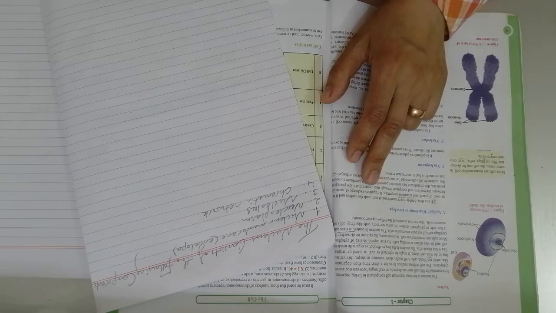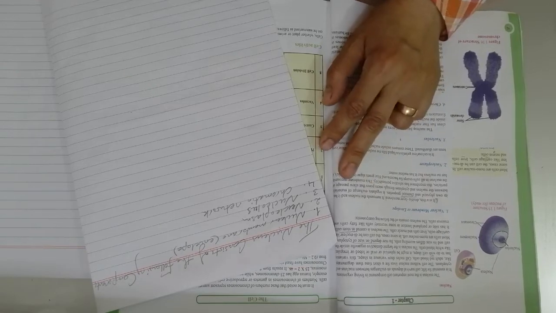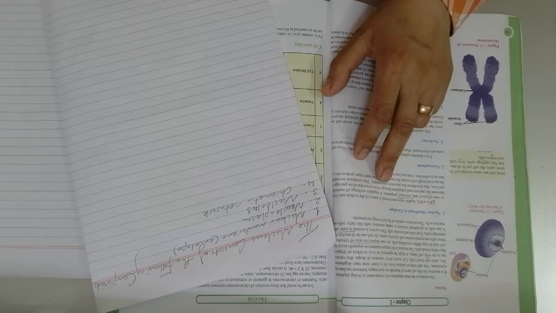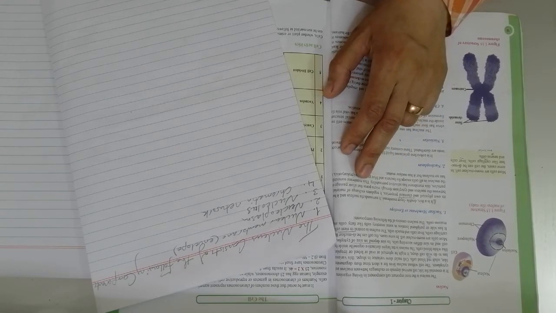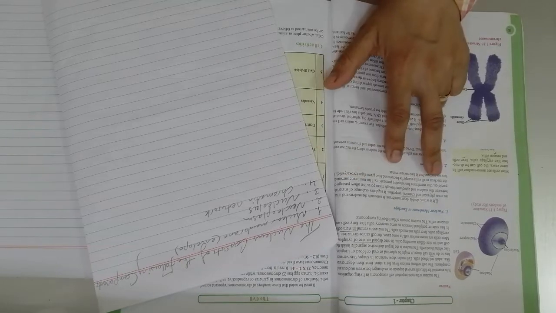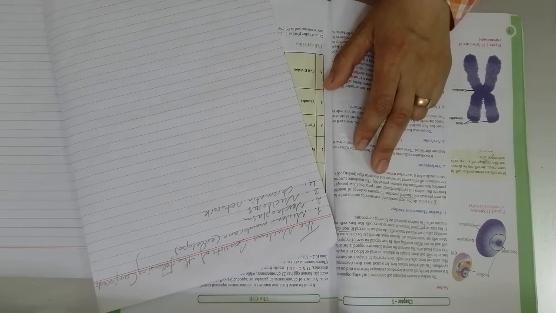It regulates its function here also. It regulates exchange of material between the nucleus and the cytoplasm through micropores. These micropores allow the passage of particles. This membrane has selective permeability, like the cellular membrane.